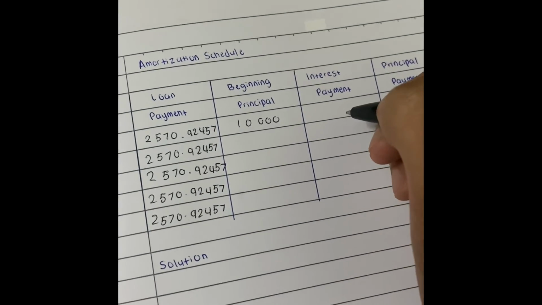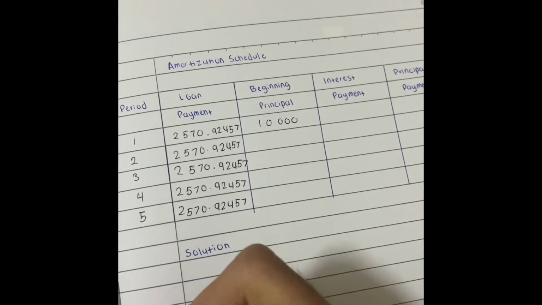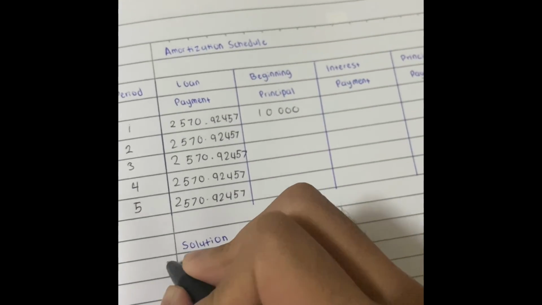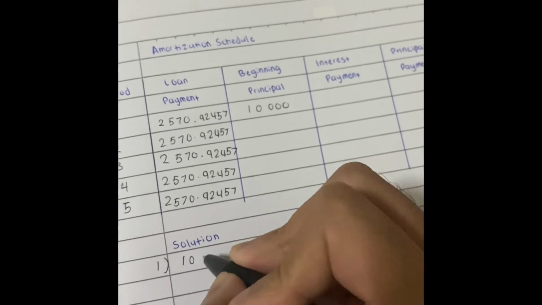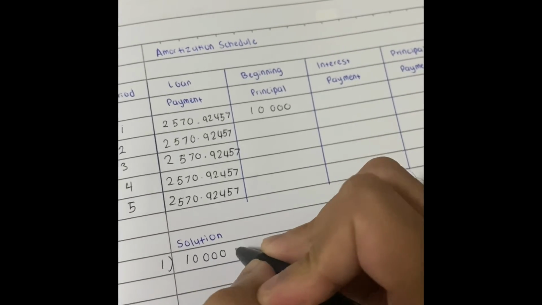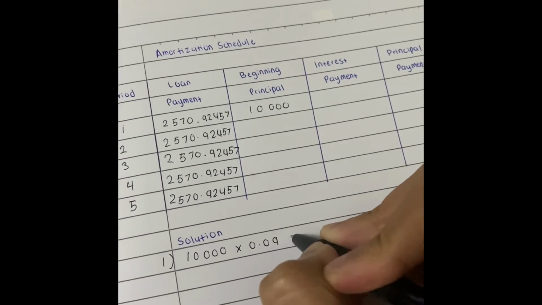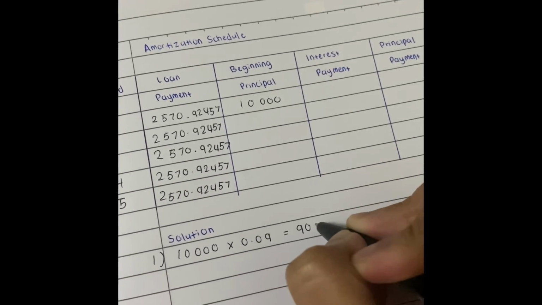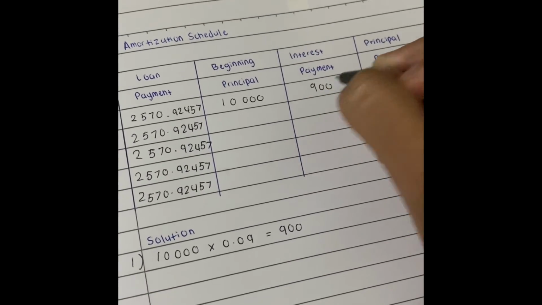So for the interest payment, how do we calculate it? For the first period, we use 10,000 times 9% or 0.09, so we will get 900. So the interest payment for the first period is 900.